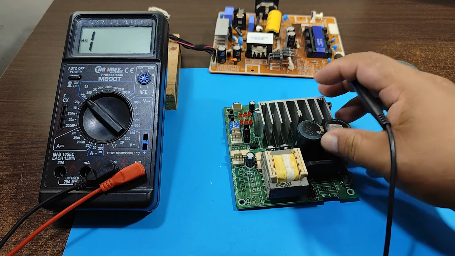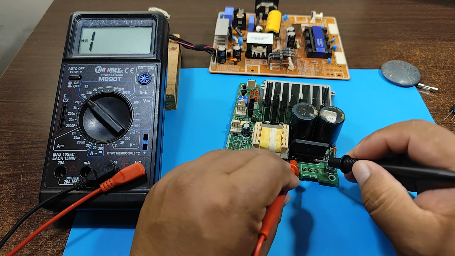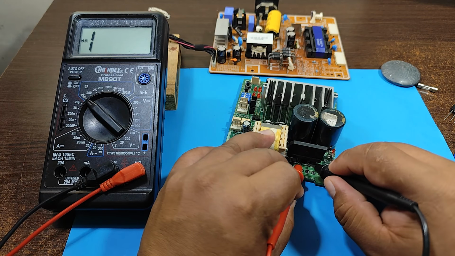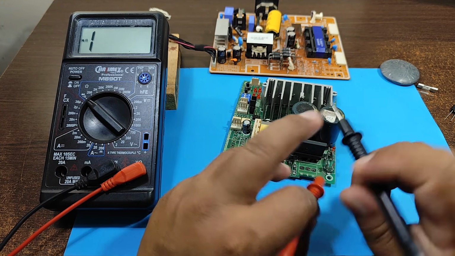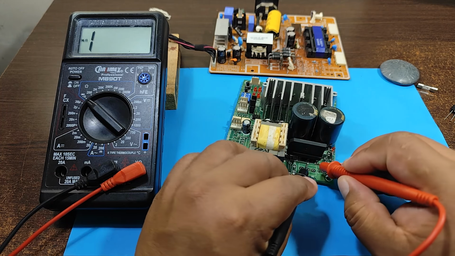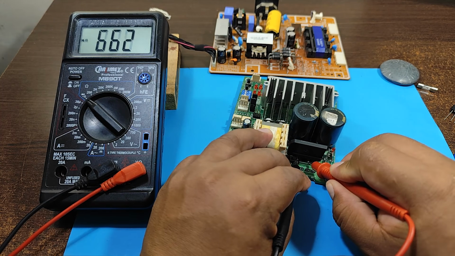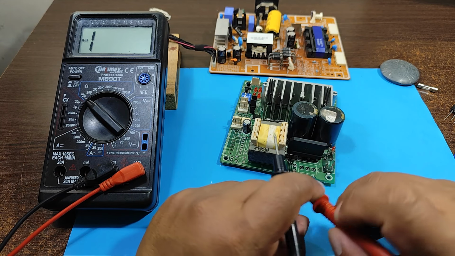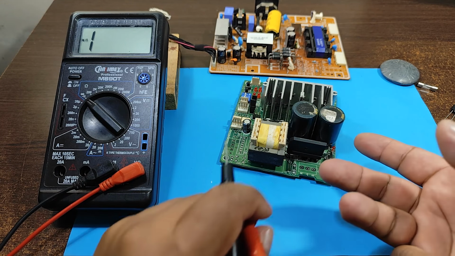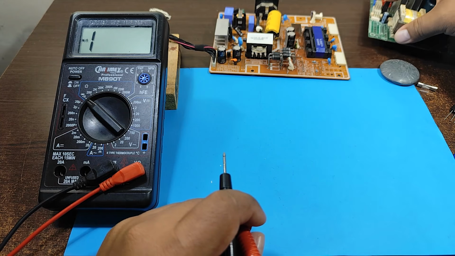Now let's measure this diode bridge. AC input. It measures a value, something it shouldn't measure. We invert it. It also measures a similar value. That means this diode bridge is faulty. It needs to be removed and replaced with another diode bridge.